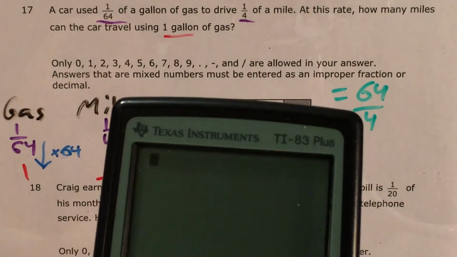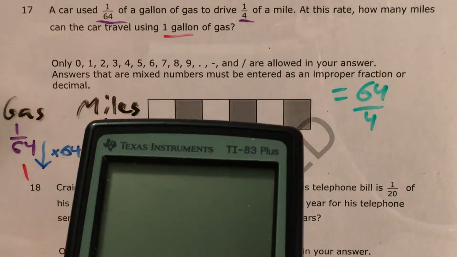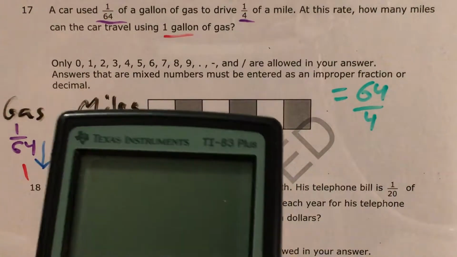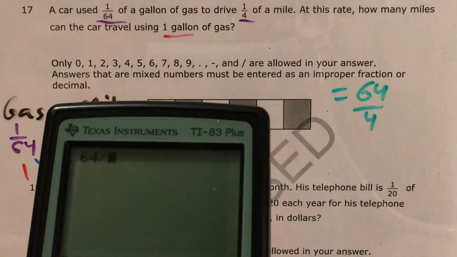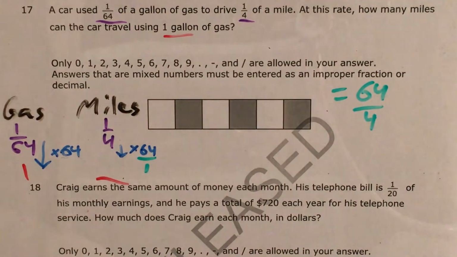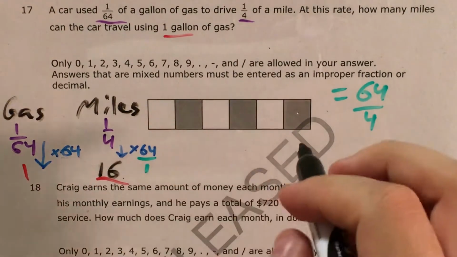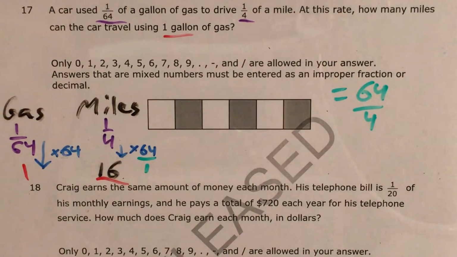And I will pull in my calculator and say, all right, calculator, what is 64 divided by 4? Answer is 16. So if 1/64th of a gallon of gas will get us a 1/4 mile, 1 gallon will get us 16 miles. This is not good gas mileage.